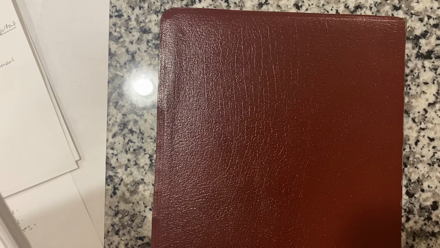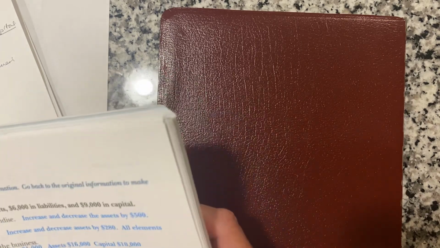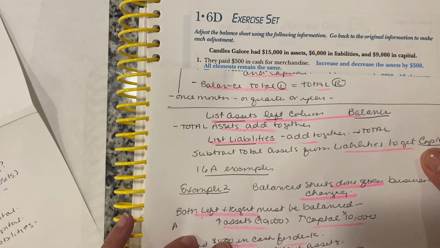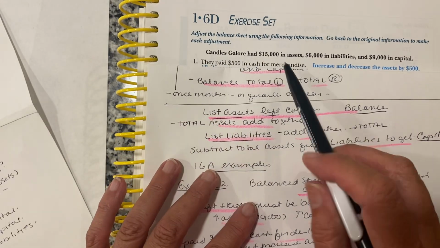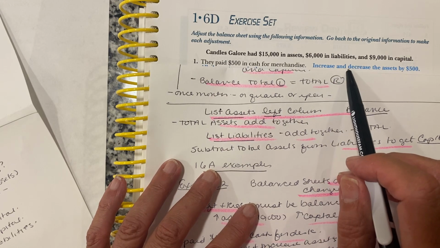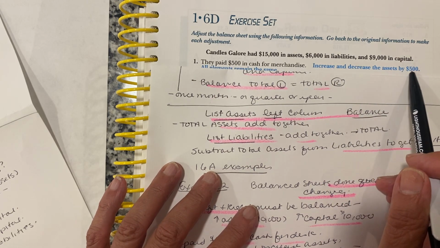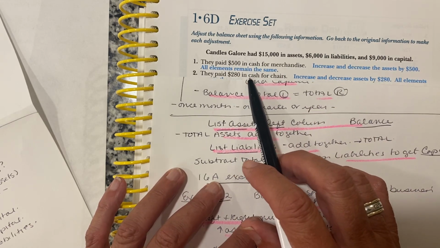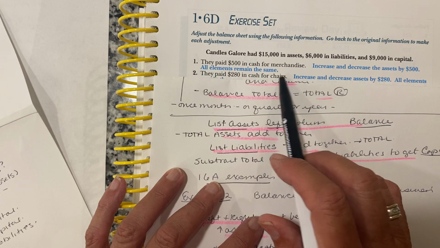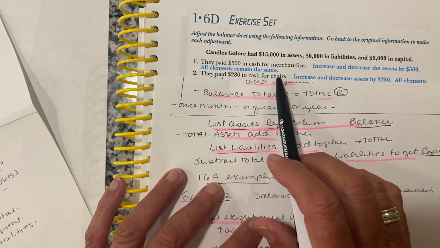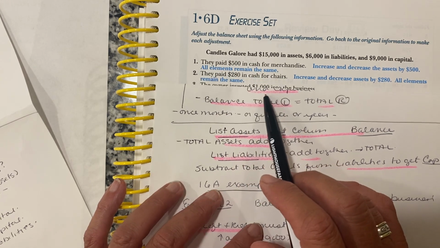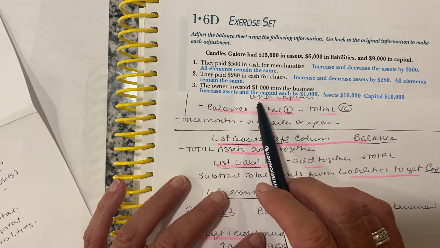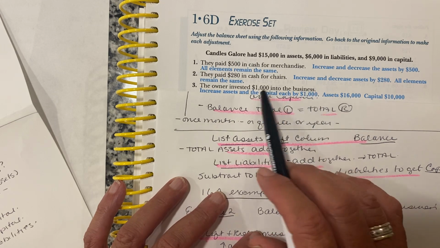Just to know on this page, let's say you paid $500 in cash for merchandise, then you're going to increase and decrease the assets by $500 on the same side. The same way, if you paid $200 in cash for chairs, you're going to increase and decrease, because the chairs are still worth it, so you're not losing any money. So the owner invested $1,000 in the business, and you're going to have more assets now. You increase the assets and the capital by $1,000.